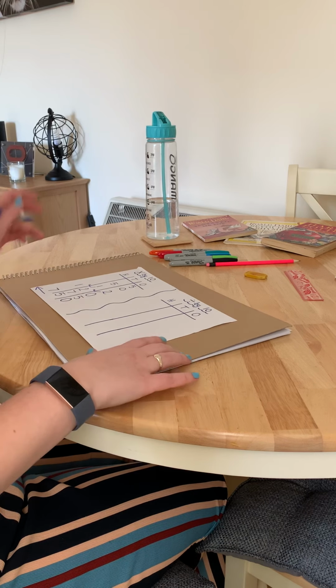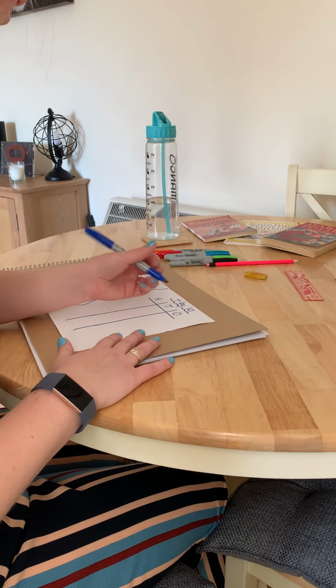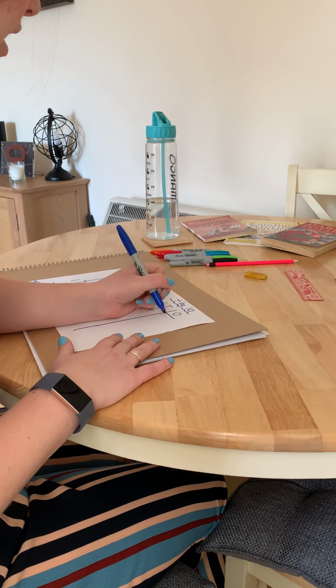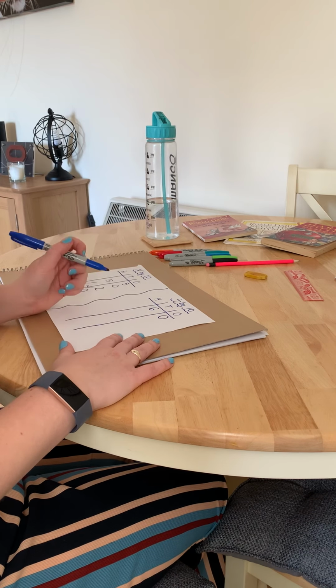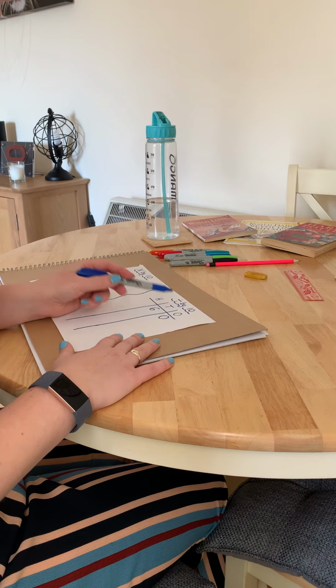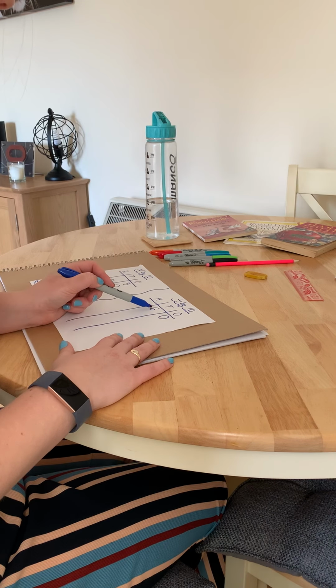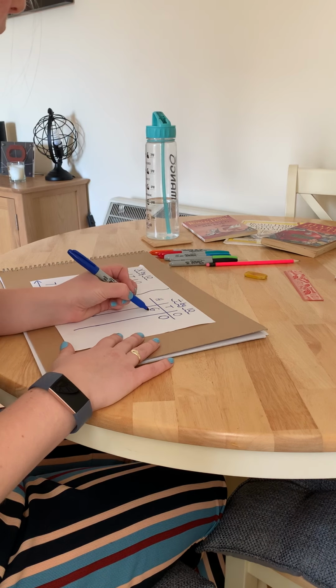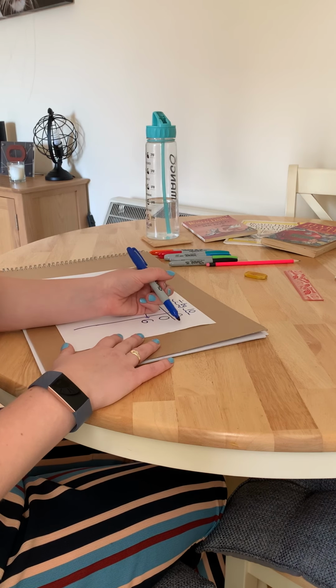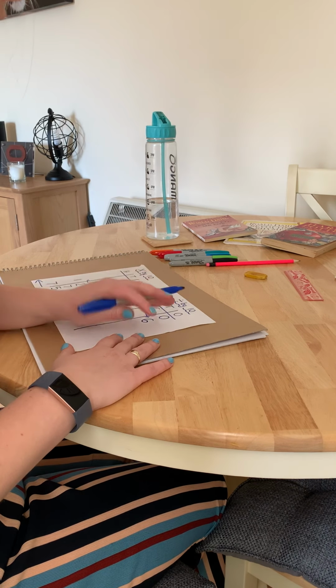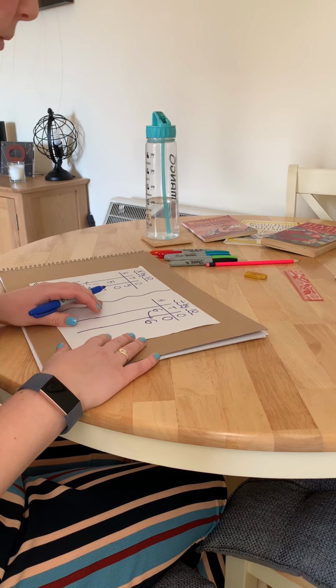Dividing by 10 is exactly the same. Let's say we start with a bigger number now. Let's say we start with 60. 60 divided by 10, so 60 shared between 10 people. When we divide, our number gets smaller. It is going to get 10 times smaller because we're dividing by 10. So we move the 6 across into there. We don't have another column here at the moment because we're not looking at decimals, so the 0 disappears.